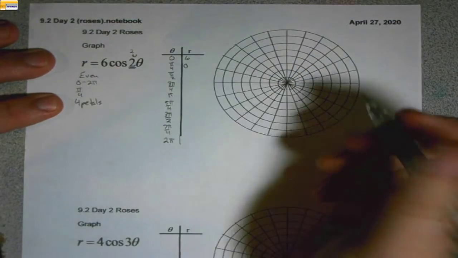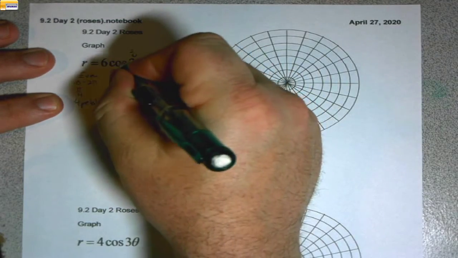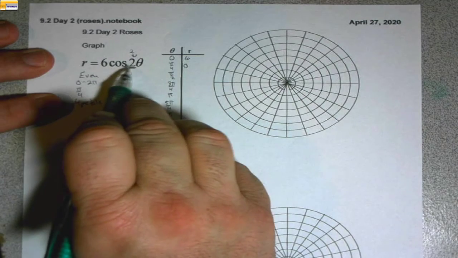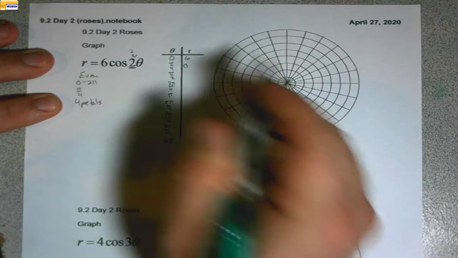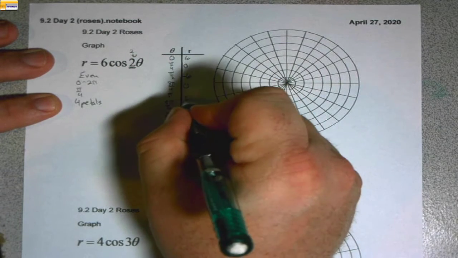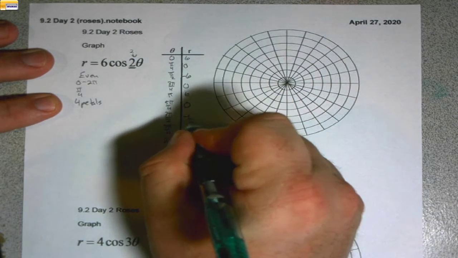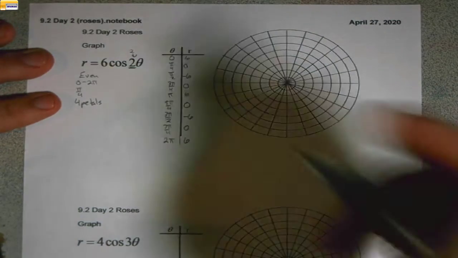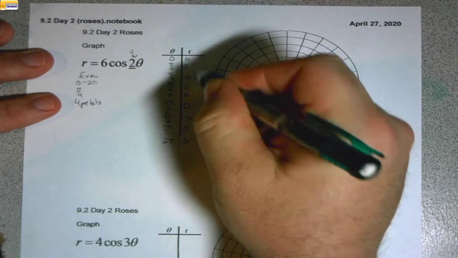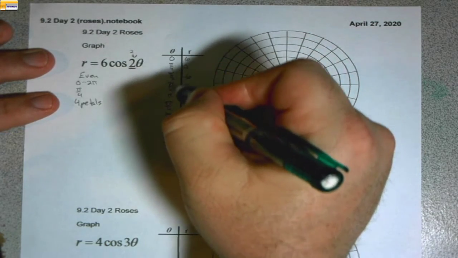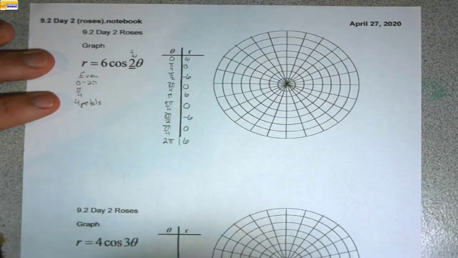So now here's the pattern. Well, let's do one more. When we plug pi over 2 in, we get cosine of pi, which is -1, which is -6. Now you can plug in the rest if you want, but the pattern is going to go 0, and then 6, and then 0, and then -6, and then 0, and then 6. It alternates zeros, and then alternates 6, negative, positive, negative, positive, when you count by pi over 4s, when you use the process that I've given.